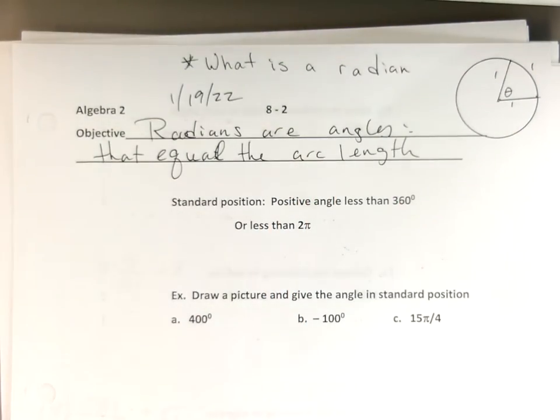Mr. Massey likes to say that aliens use radians, but they don't use degrees. Degrees are things that we invented. Aliens use radians because it's a universal length. Degrees are not used in outer space. If we could meet aliens, they wouldn't use degrees. That's something we invented, okay? We invented degrees.